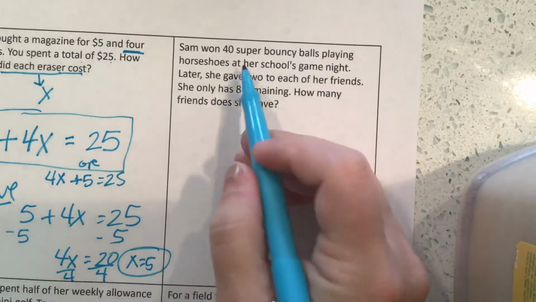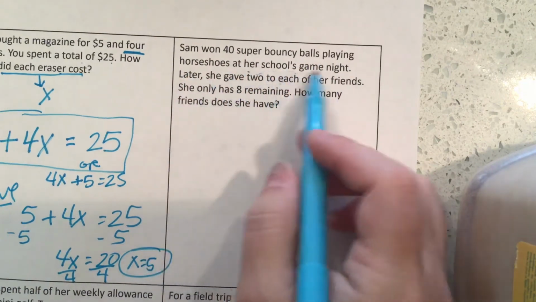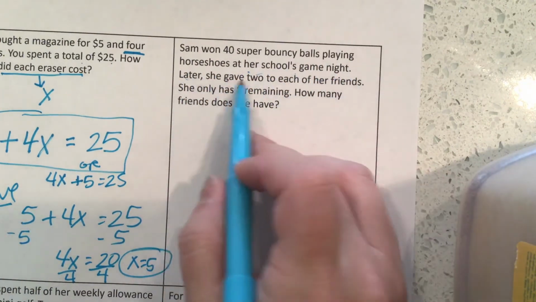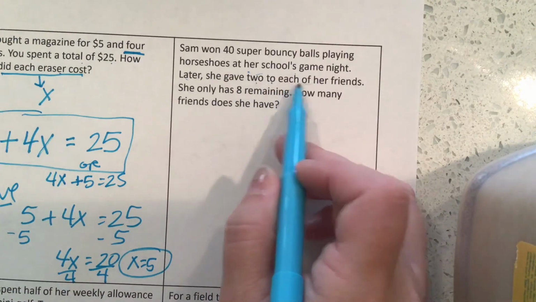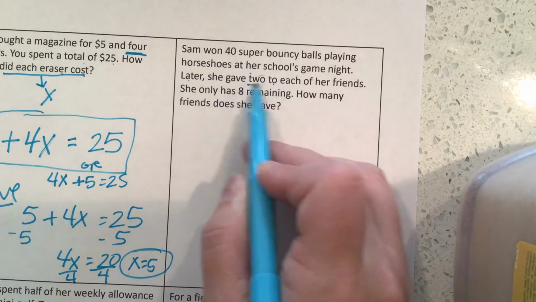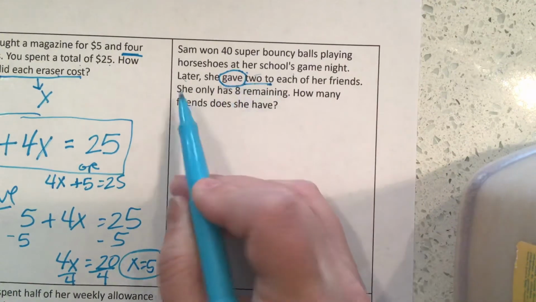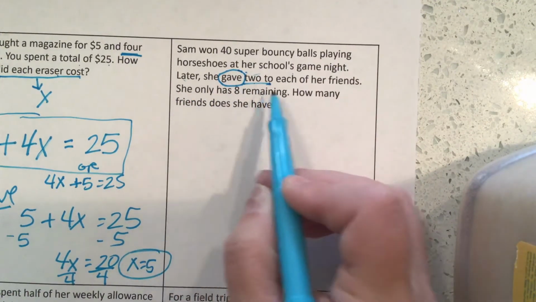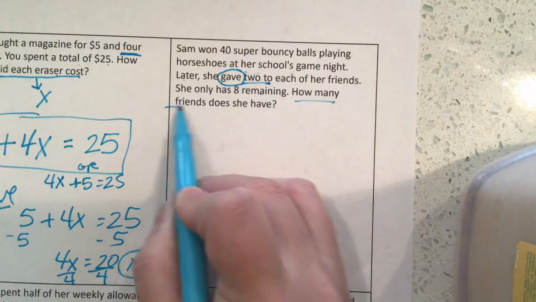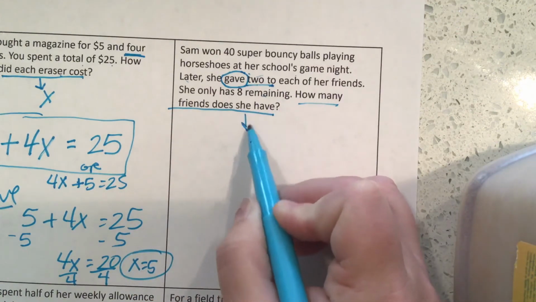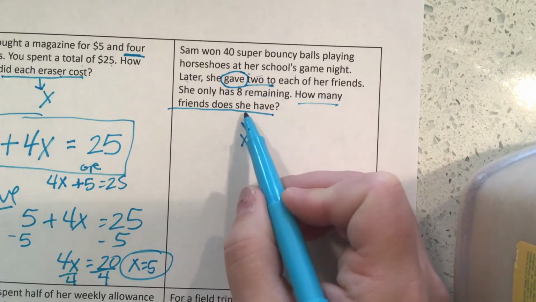All right, let's look at this question. Sam won 40 super bouncy balls playing horseshoes at her school's game night. Later, she gave 2 to each of her friends. So she gave 2 to each of her friends. Important that we pay attention. It says gave. She now only has 8 remaining. How many friends does she have? So that's going to represent our x, the number of friends.